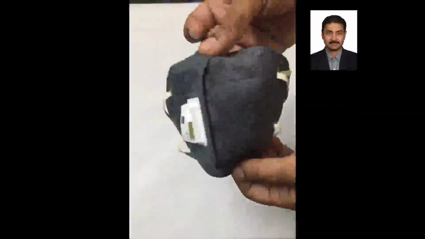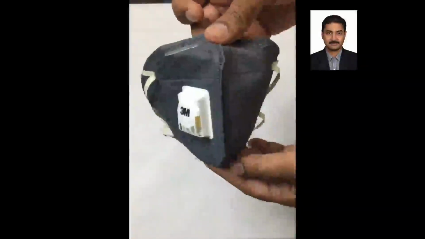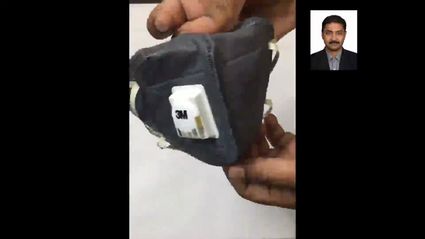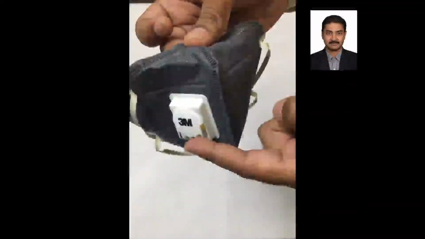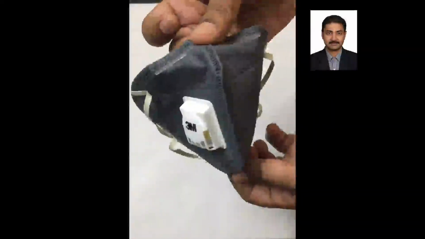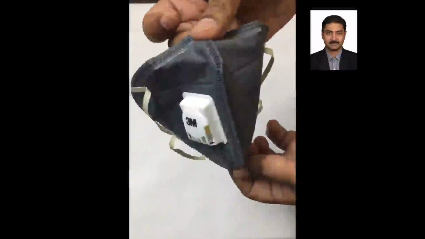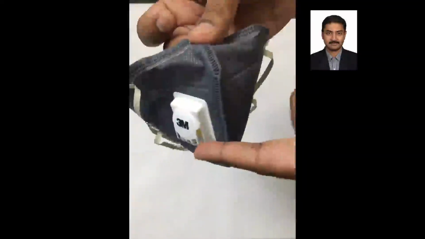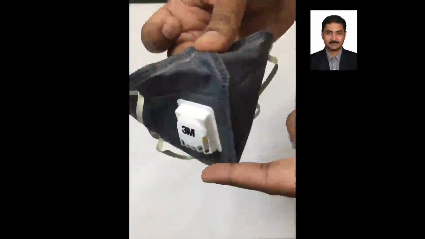FFP1, most of the masks available in the market are FFP1, and they give you less than 80% protection. Now, this particular mask that I am showing you has a valve which allows the expired air, that is the air that is breathed out, to exit easily. These kinds of masks are good for preventing particles from coming in, but if somebody is wearing it and is exhaling, his breath with the infected particles is going to come out through this. So they are not very safe masks to use.